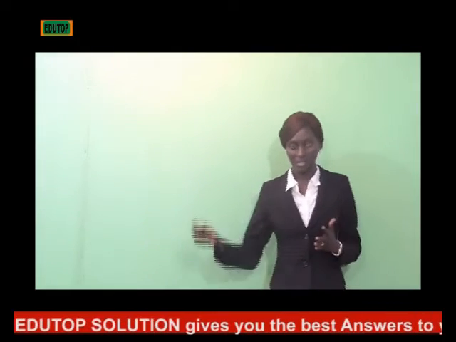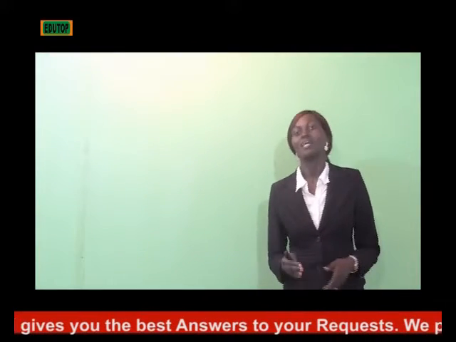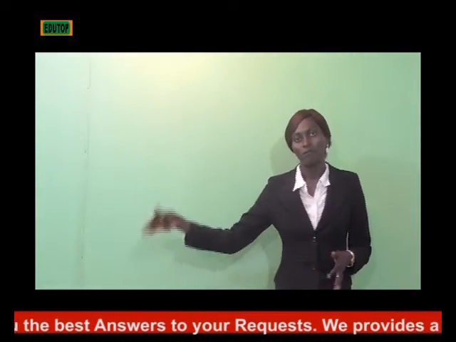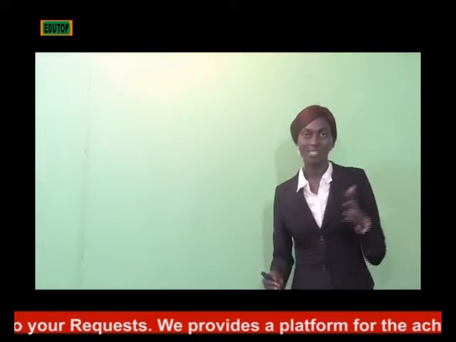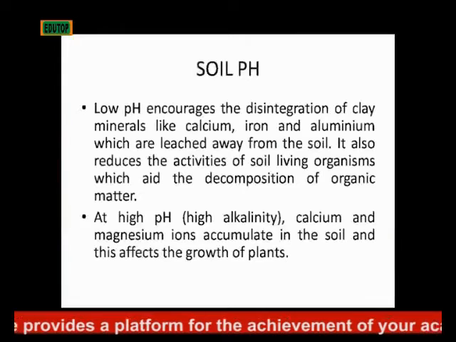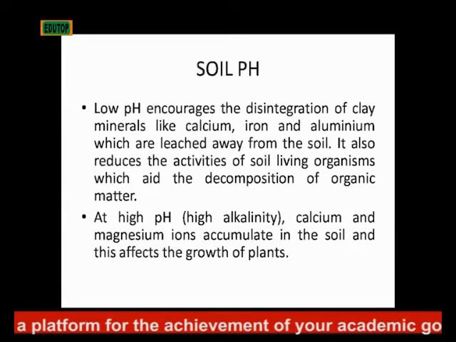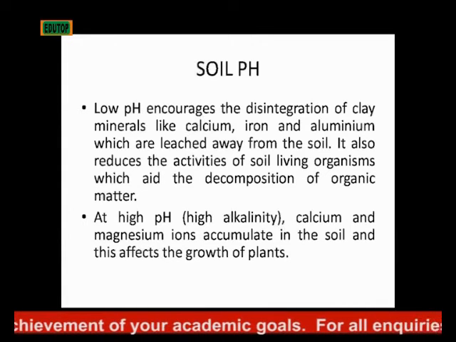When the soil pH is low, that means the soil is acidic. You know, on the pH meter, which is calibrated 1 to 14, 7 is the neutral point. So 1 to 6, we say it is acidic. Then 8 to 14 is basic. So when the pH is low, that is, it is between 1 to 6, it means the soil is acidic. It encourages the disintegration of clay minerals like calcium, iron, and aluminium, which are leached away from the soil.